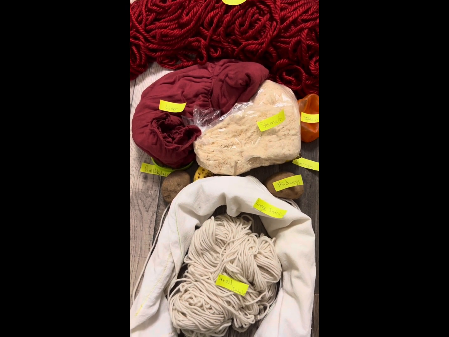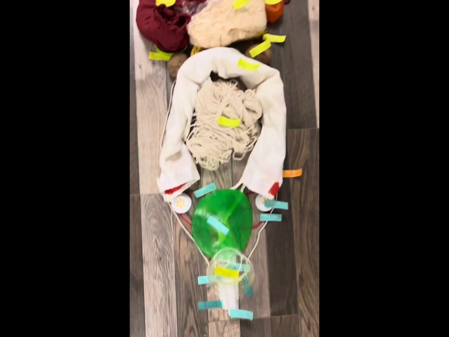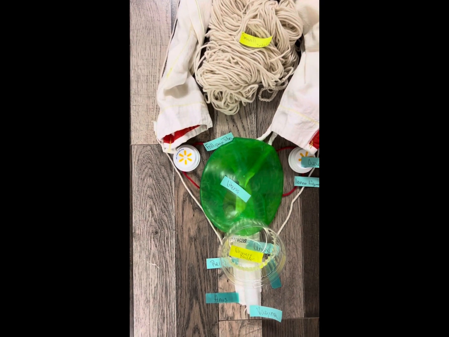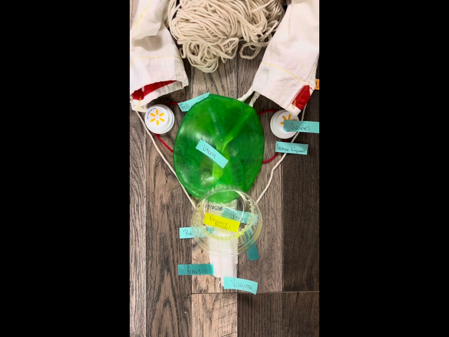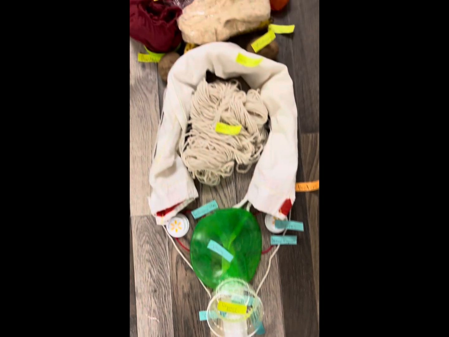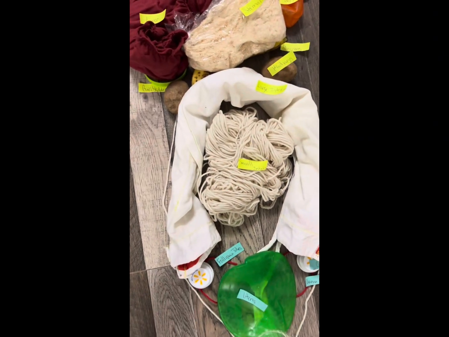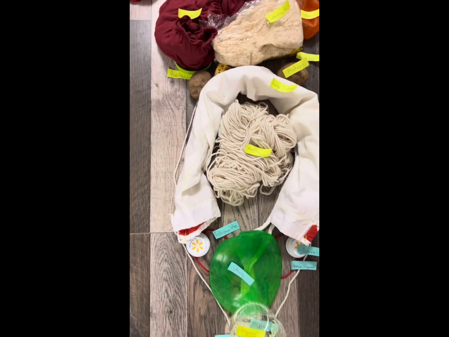For the pelvic cavity, we got the urinary bladder, which is going to store urine before it is expelled from the body, and the water in the bottle symbolizes the urine being stored. We got the ureters, which are going to be these white yarn, connected to each kidney and then to the urinary bladder.